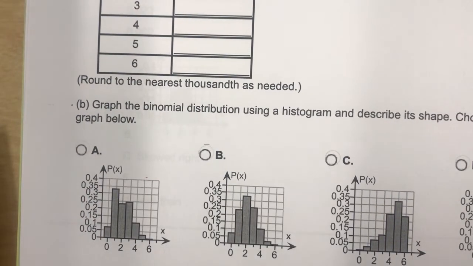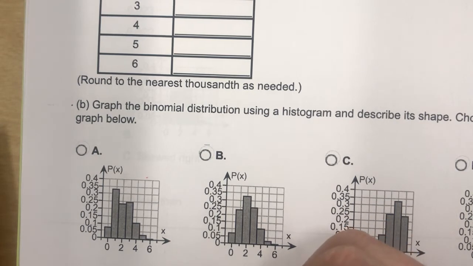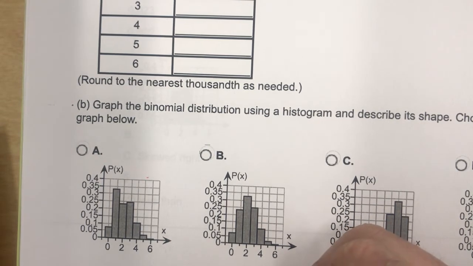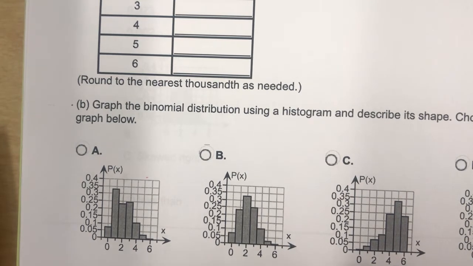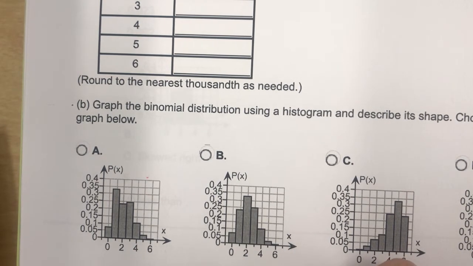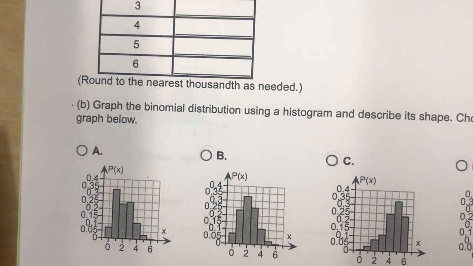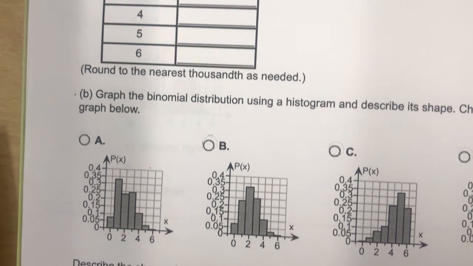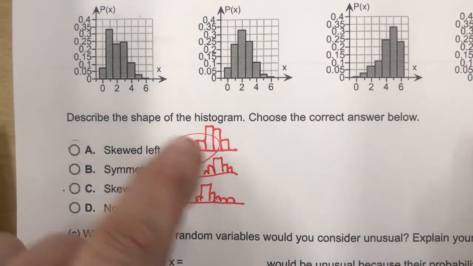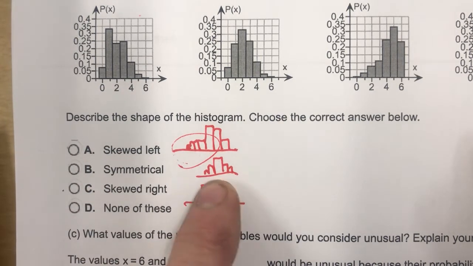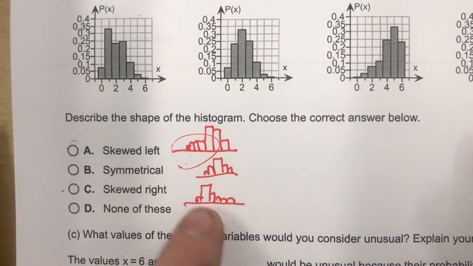And then as far as being skewed, now skewed left means it looks like this, where you've got a tail to the left. Symmetrical looks like this, maybe, where it's kind of symmetric. Skewed right means you've got the big ones here, and then you've got a tail over here to the right. Well, we drew them and you couldn't even see them. Sorry. There's the skewed left where you've got a tail to the left. Symmetrical is where it's kind of symmetric. Skewed right is where it's kind of the tails to the right.